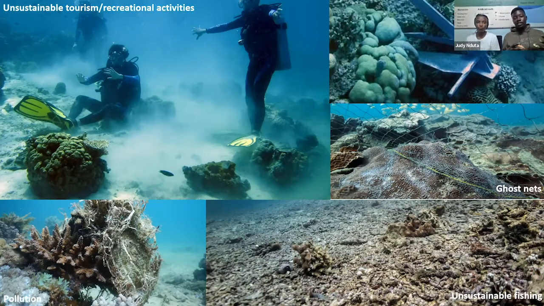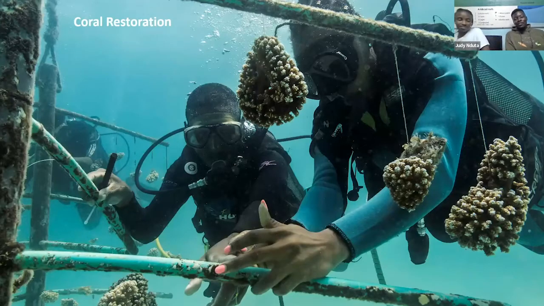So if we come together and try to curb both the global and local threats, then in the future, these fragile ecosystems have a chance of survival. And in some cases where they're degraded, we have a chance of bringing them back to the natural state. And I feel like that's a nice segue into the next phase of our presentation, which is coral restoration. And we'll go into the work we do here at REEFolution, and Judy will take us on from there.